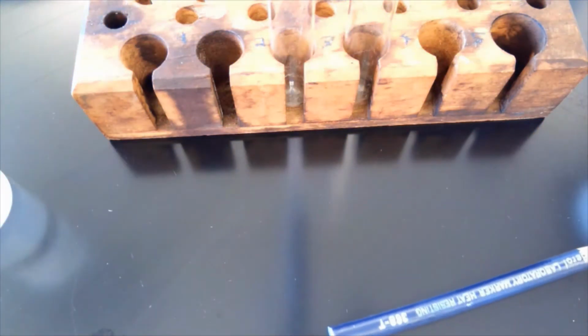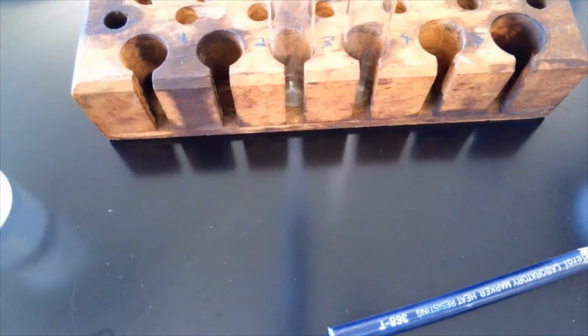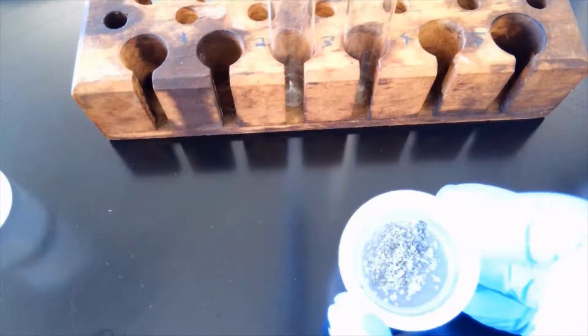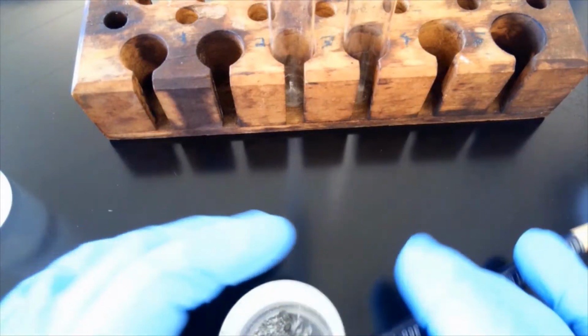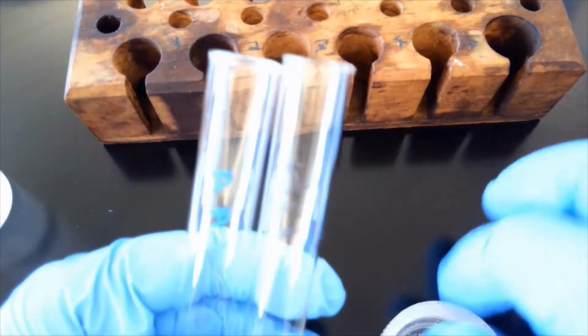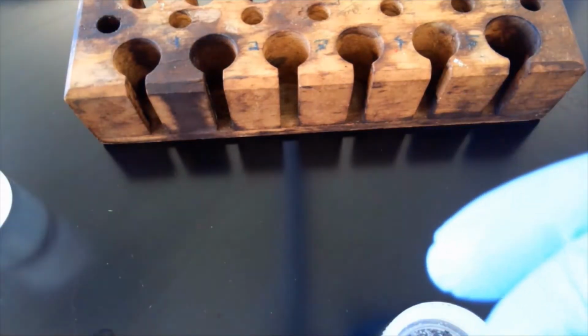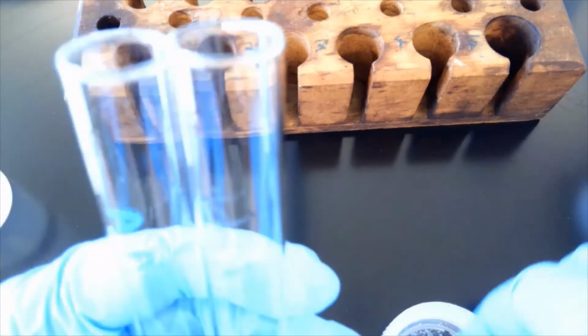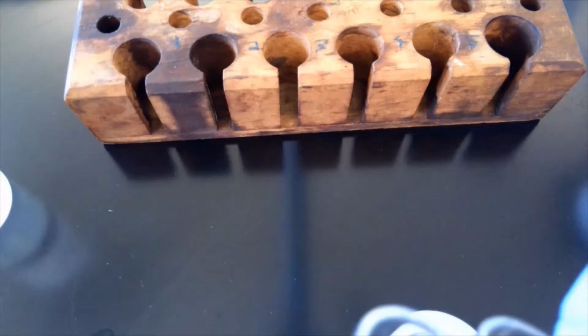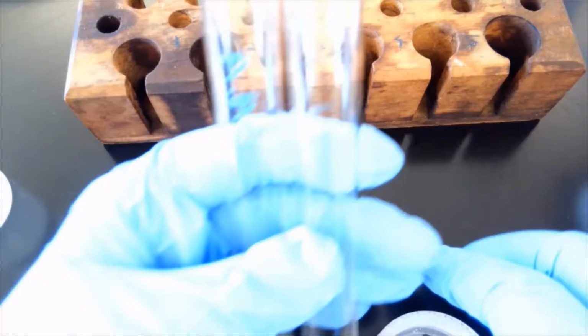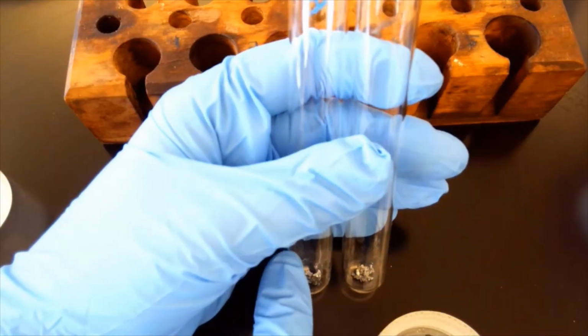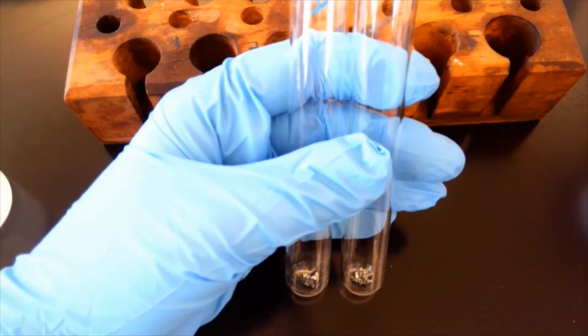So what we're going to do now is start off by putting a little bit of, we're going to go with mossy zinc to start off with, okay? So mossy zinc looks like this. It's this lovely metal. And we're going to add a comparable amount to each test tube, just a little bit so you can see what's happening. So add a few pieces into the acetic acid and a few into the test tube that is marked HCl. So now you can see the zinc in the bottom of each one.